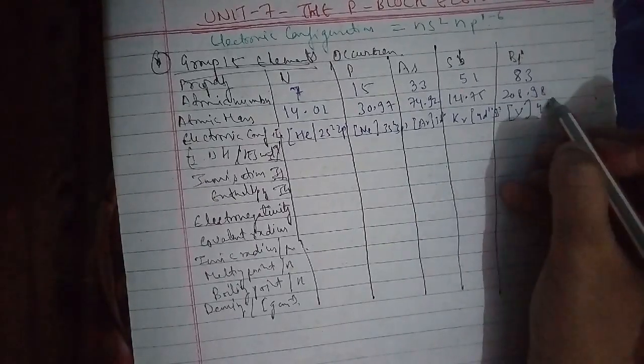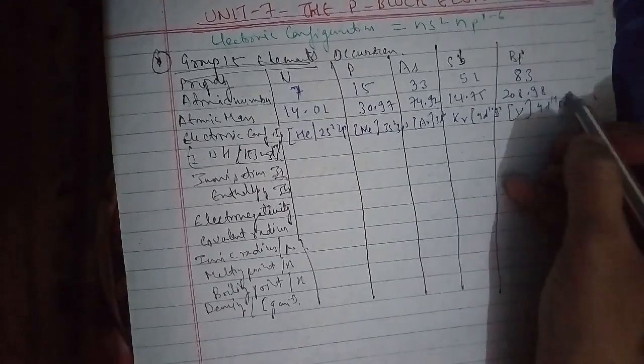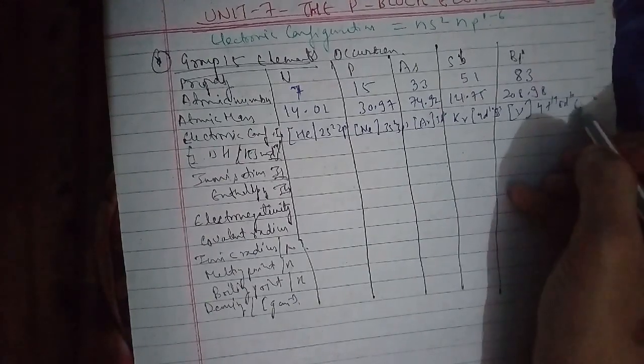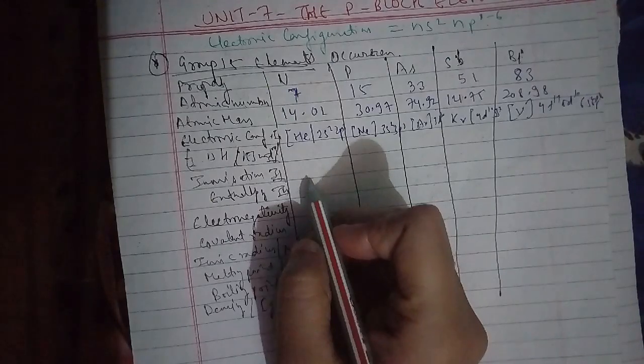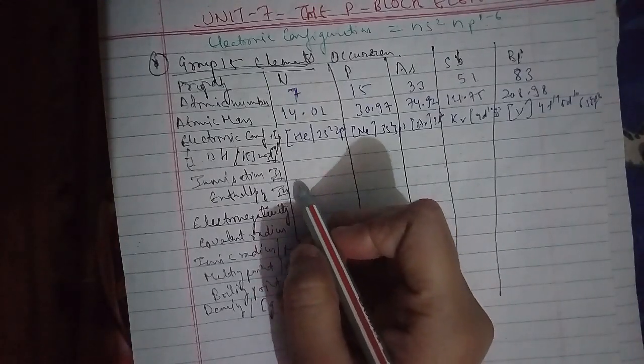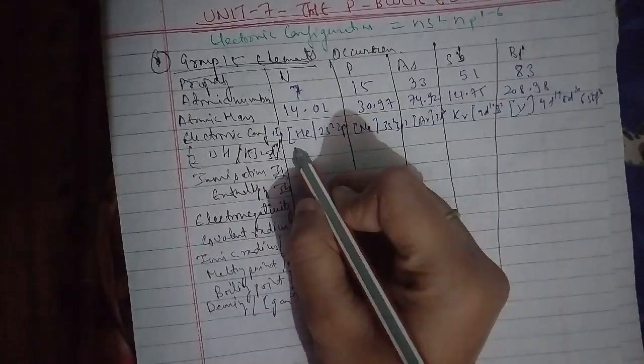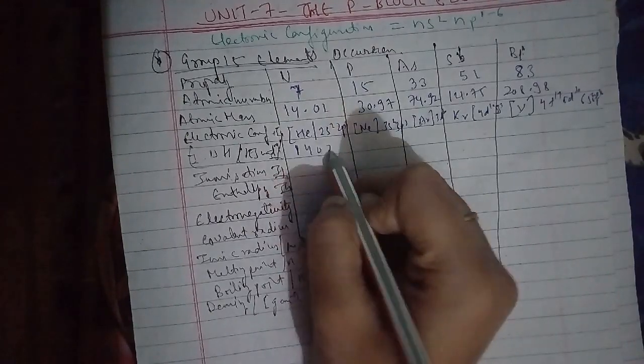Then for the first ionization enthalpy, for nitrogen we have 1402, then 1012, 947, 834 and 703.